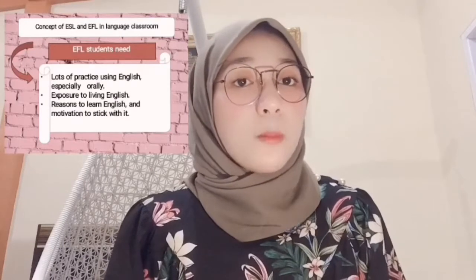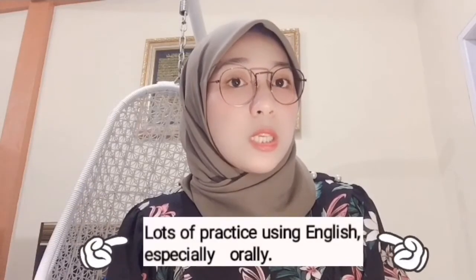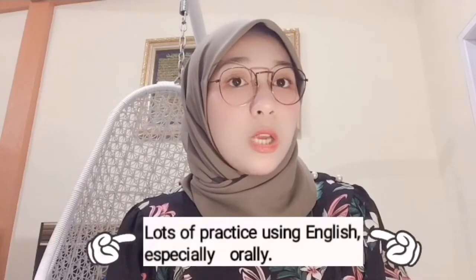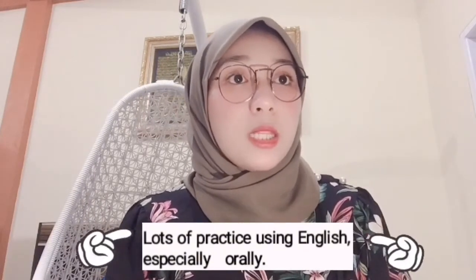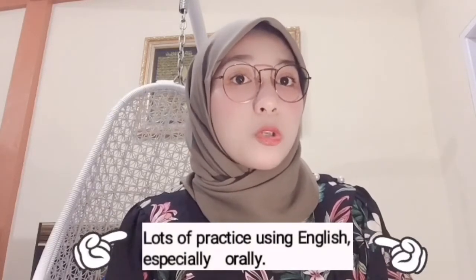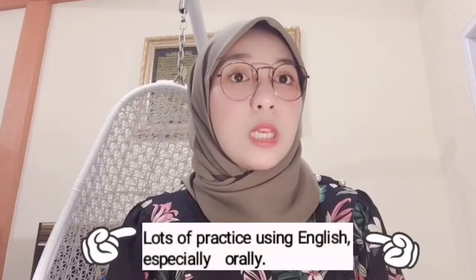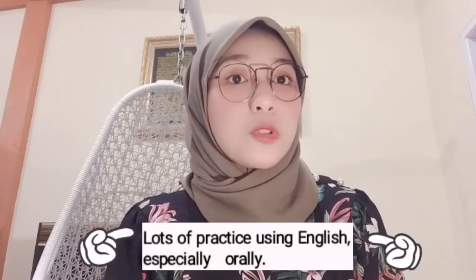And for the concept of EFL students' needs, there are 3 points too. The first is lots of practice using English, especially orally. It means getting them speaking in the classroom, but also you can teach them where to find opportunities to practice speaking English outside of the class, and you can reward them for doing so.